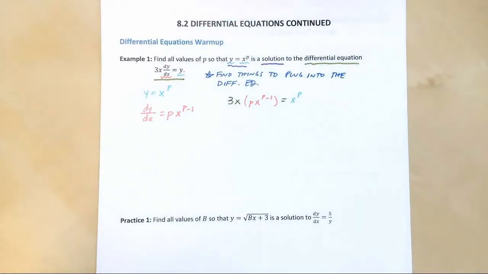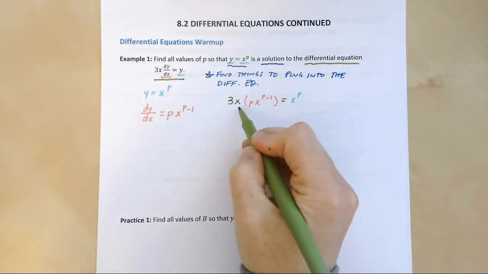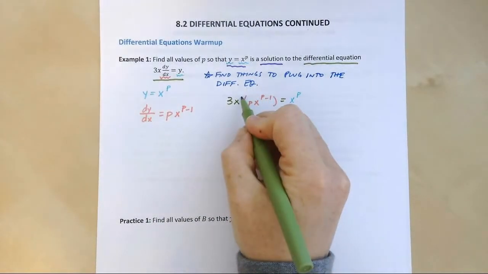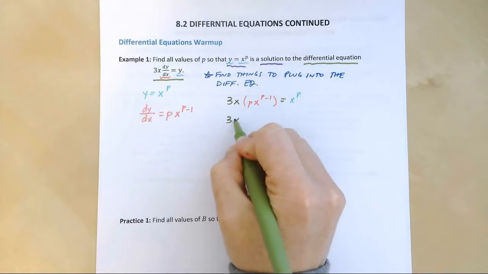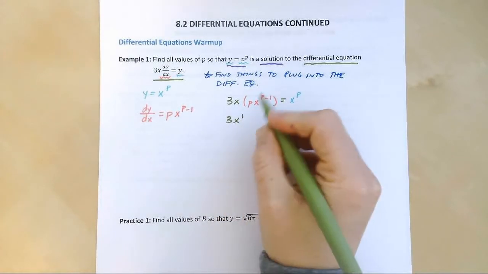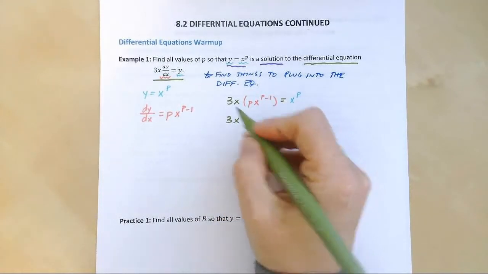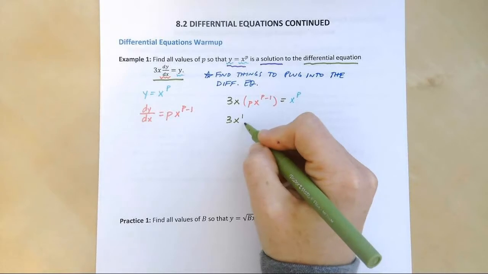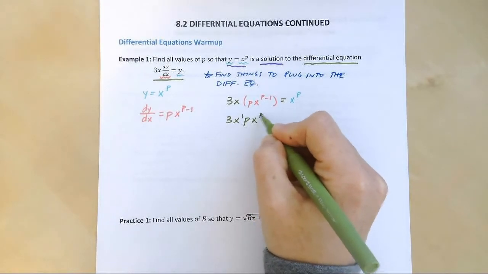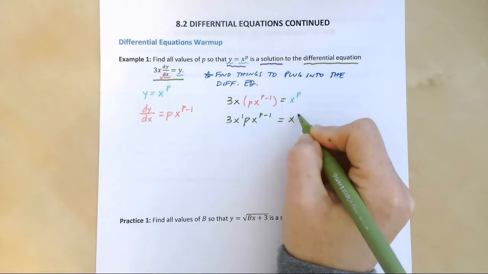Before we simplify any further, we need to know the exponent on this x, and that exponent is 1. So we have 3x to the 1 times p times x to the p minus 1 equals x to the p.